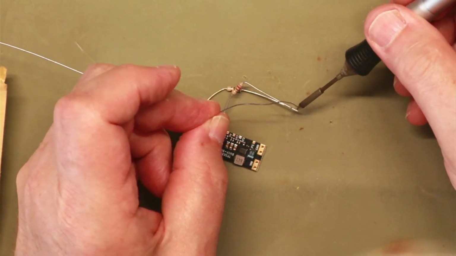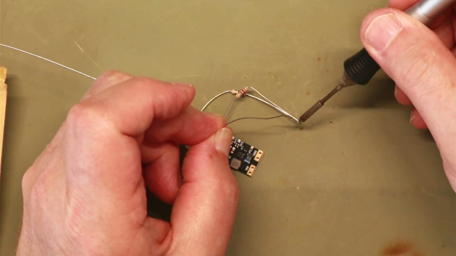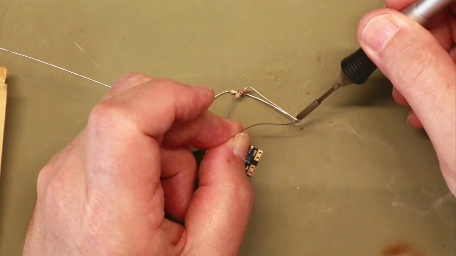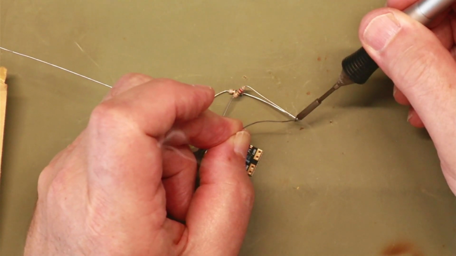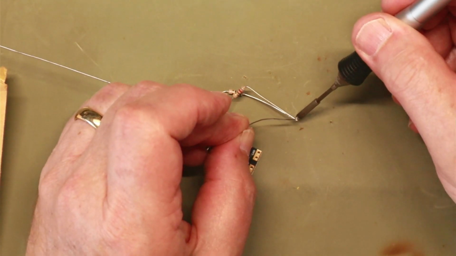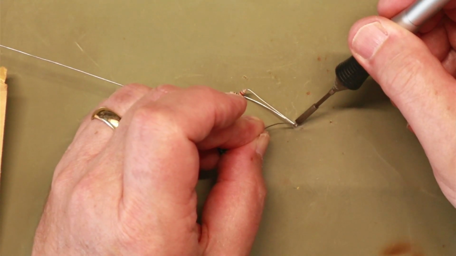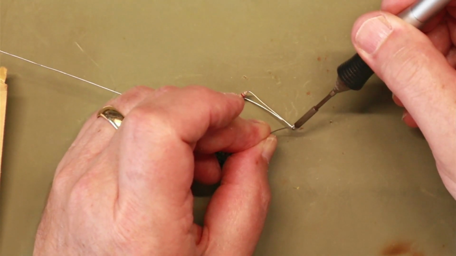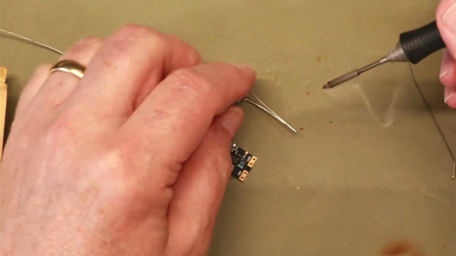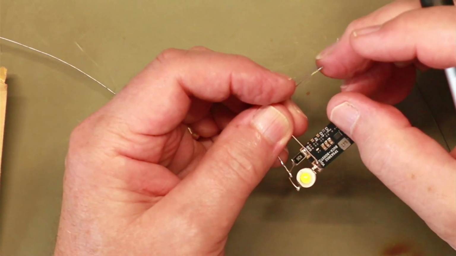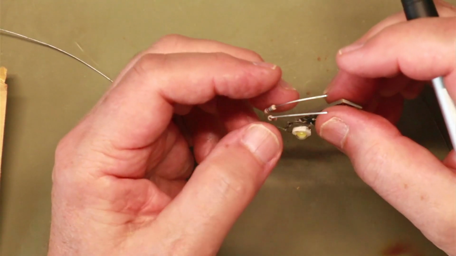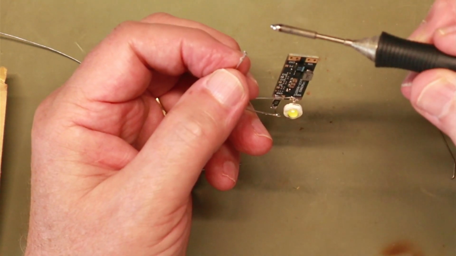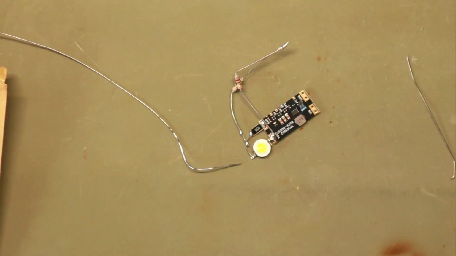I'll do my best so that I don't have to cut the wires. Poof. Join those together.